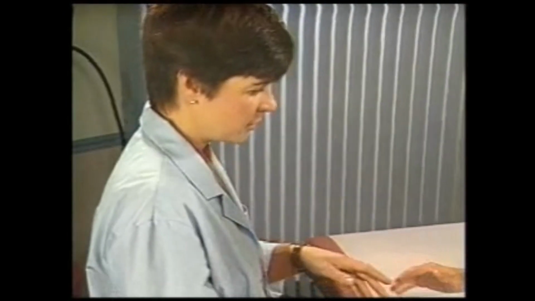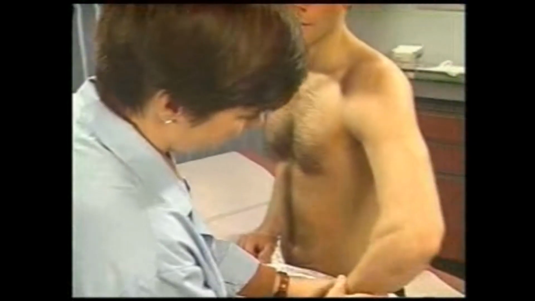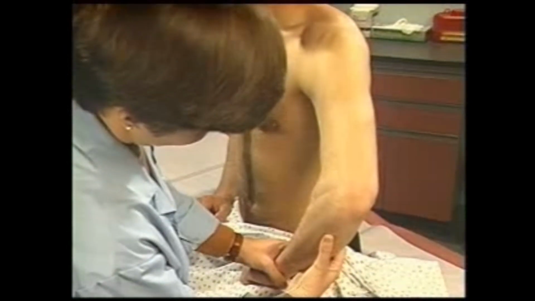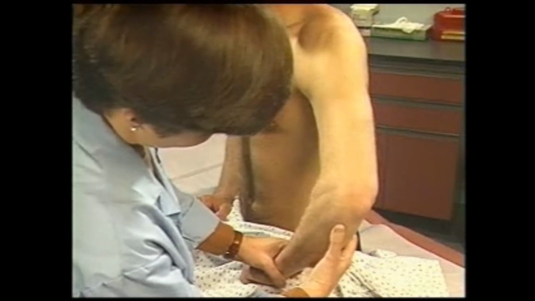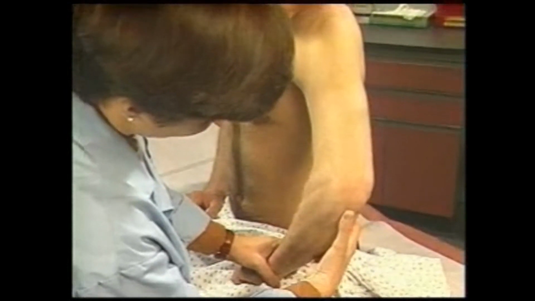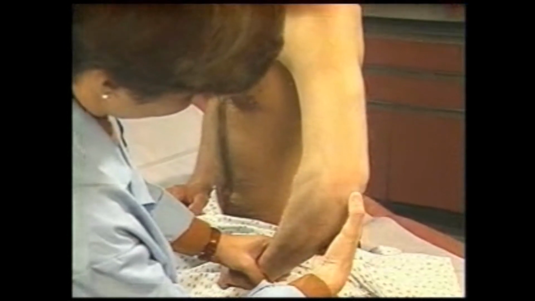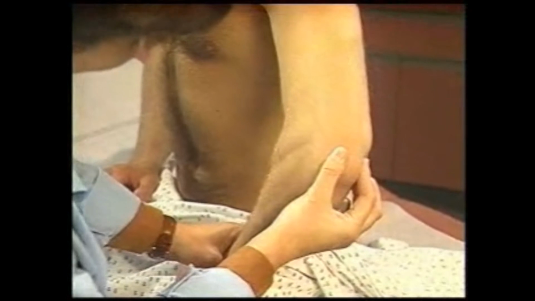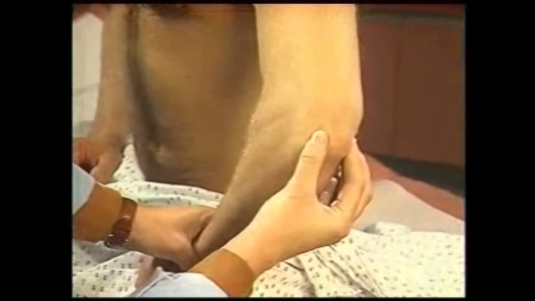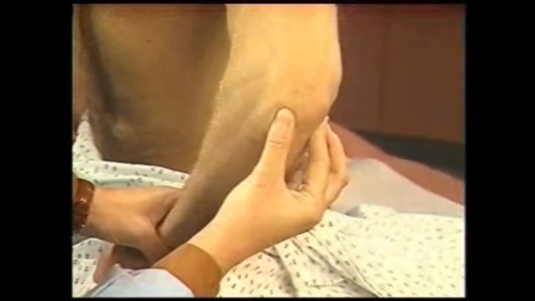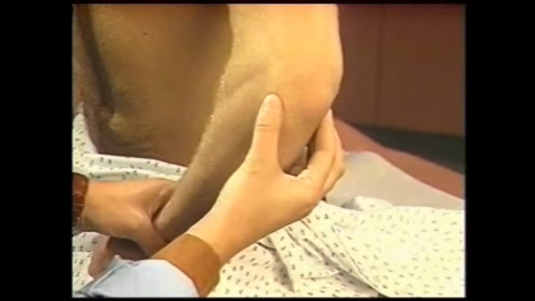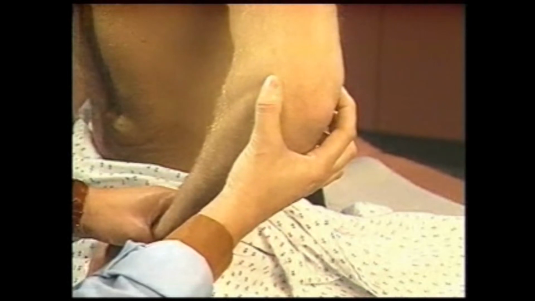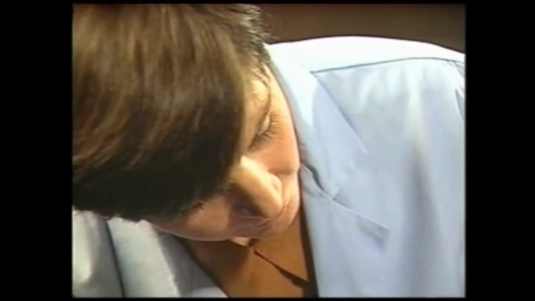Let's check your left elbow now. Next, support the patient's forearm so that the elbow is flexed to about 70 degrees. Inspect and palpate the elbow, including the extensor surface of the ulna and the olecranon process. Note any nodules, swelling, or tenderness. Palpate the groove between the lateral epicondyle and the olecranon for tenderness, swelling, or thickening. Finally, press on the lateral and medial epicondyles for tenderness. Avoid pressing on the sensitive ulnar nerve.